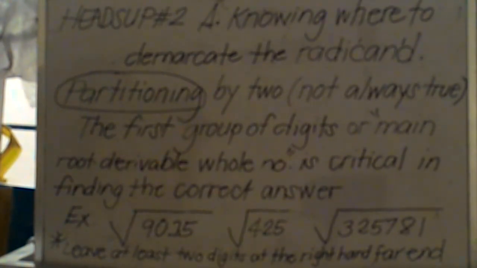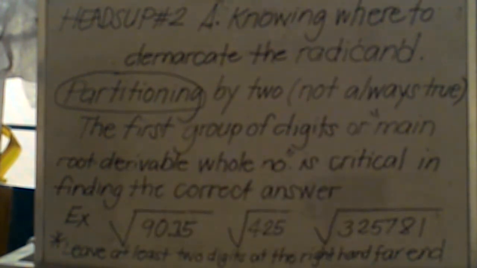Going to the next pointer, knowing where to demarcate the radicand. Now partitioning is a very important skill for us to learn. It is very crucial to find the correct answer. Now some people will partition here, thinking that the quotient is 30, because 30 times 30 is 900. And that will give you an incorrect answer.